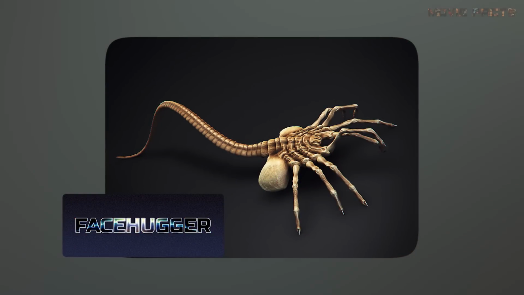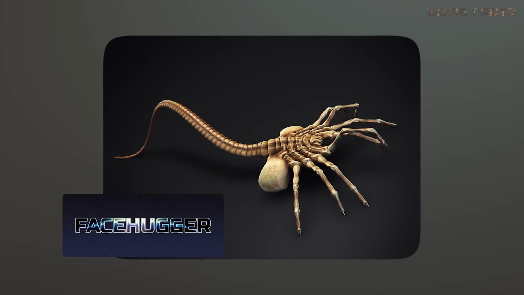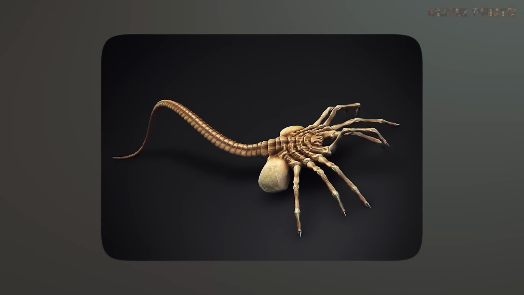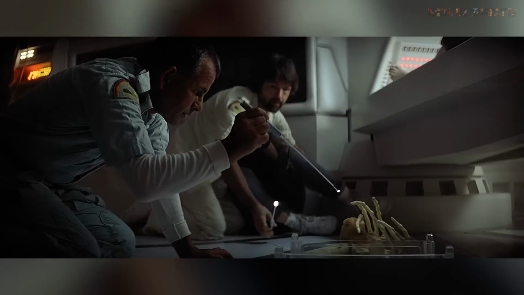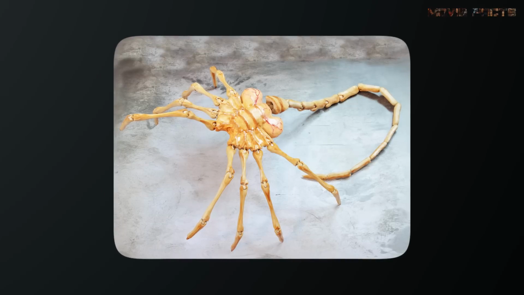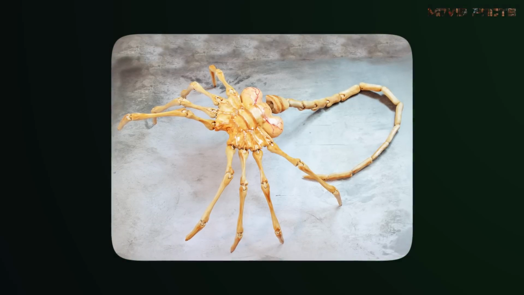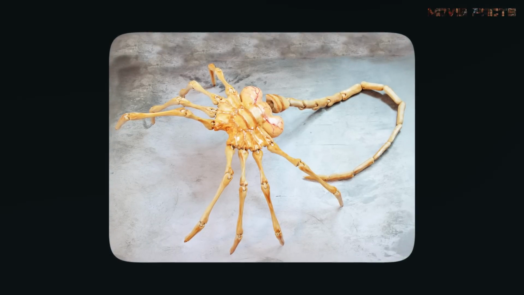Facehugger. Literally grabbing its victim, the facehugger attaches itself to the face and initiates the next stage of the cycle. This creature, resembling something between a spider and a crab, hatches from the egg and rapidly attacks its victim. Its goal is to implant an embryo in the host, after which the facehugger soon dies, having fulfilled its function.